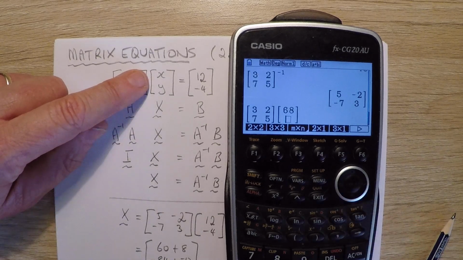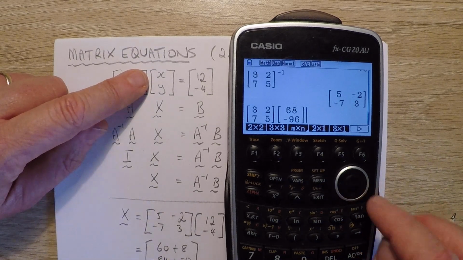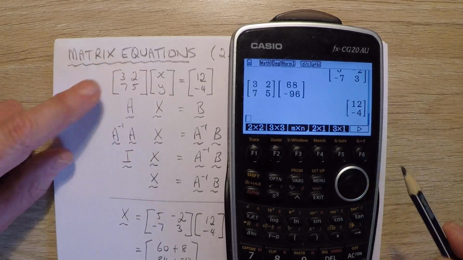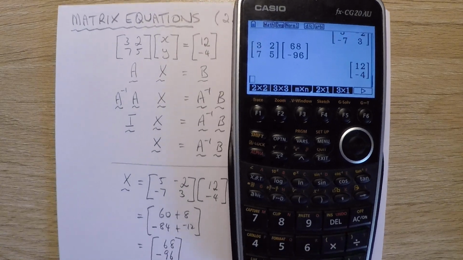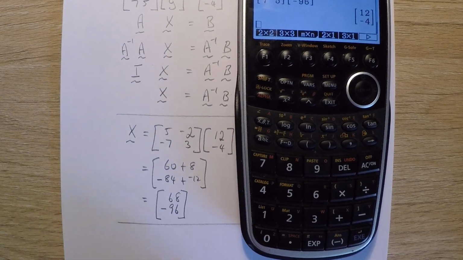I thought it was 68 and negative 96, and what do I produce? 12, negative 4, which was what the question required. So I've verified the solution, and we now know the value of matrix X. It's a 2 by 1 matrix, 68, negative 96.